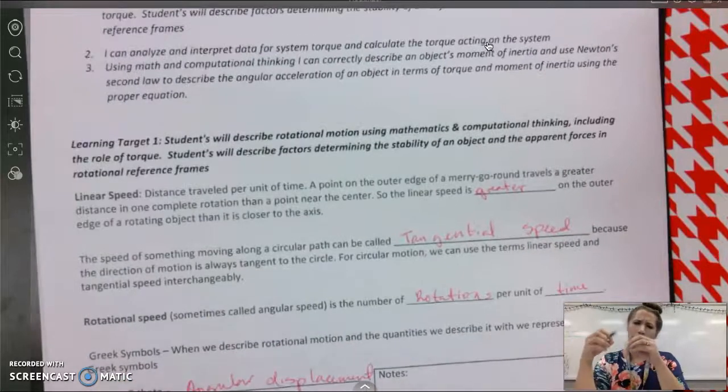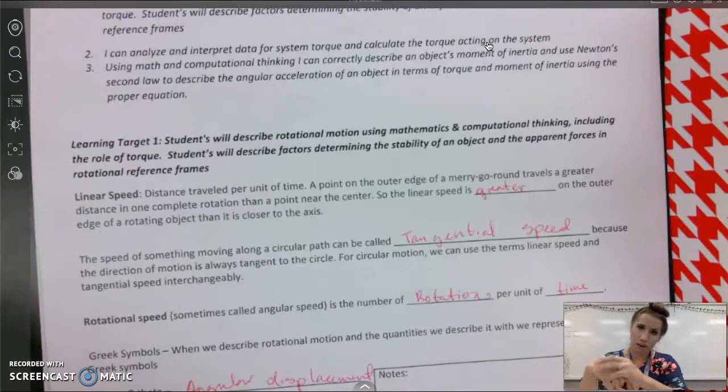Okay, so we're going to talk about rotational motion. A big component of that is going to be torque. And then we're also going to kind of recognize and talk through what constitutes something to be stable. Like if it's tilting, how can we find that stability?